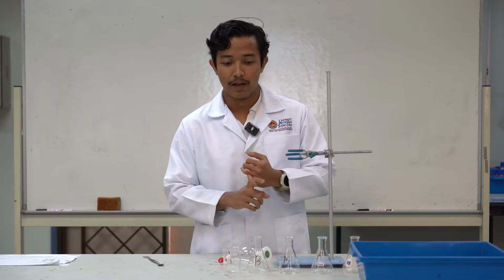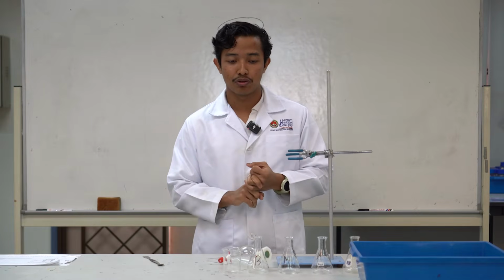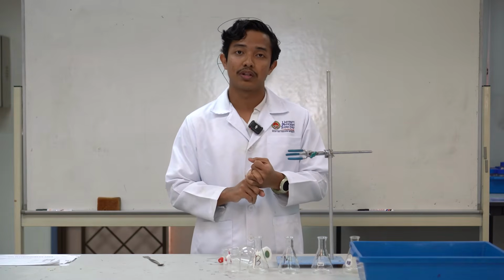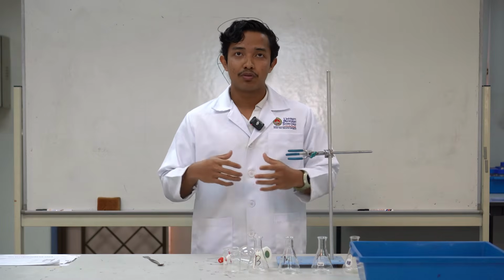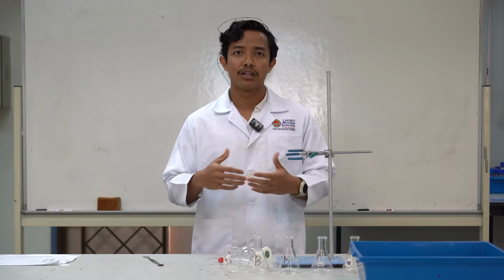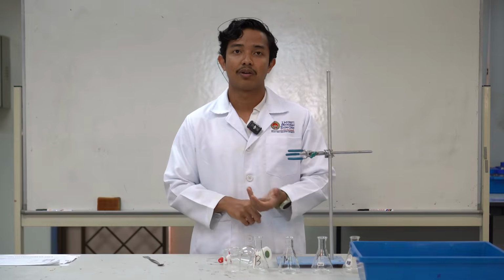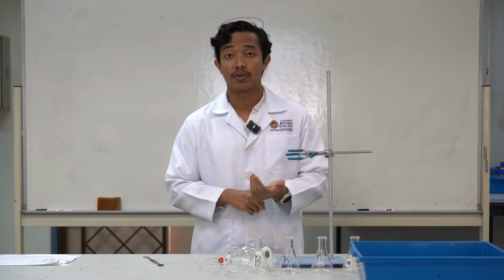So that's number one. Number two, they also use liquid extraction in petrochemical industries. In the oil refineries, the petroleum is mixed with aromatic hydrocarbons and also non-aromatic hydrocarbons.